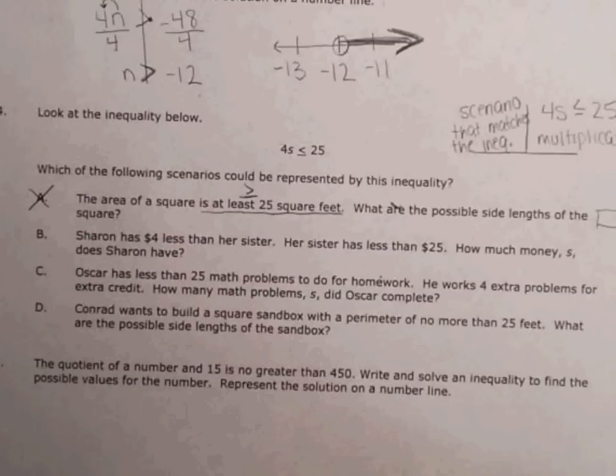Okay, on B, Sharon has $4 less than her sister. Her sister has less than $25. How much money does she have? So, Sharon has $4 less than her sister. Her sister has less than 25. Okay, so what sign are we dealing with here? She has $4 less than her sister.